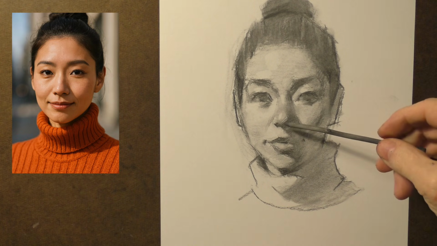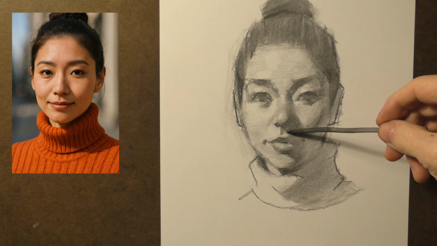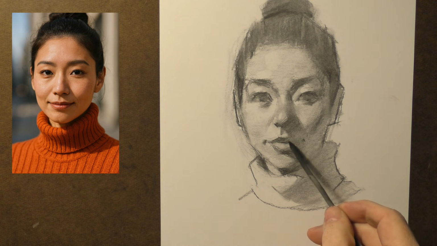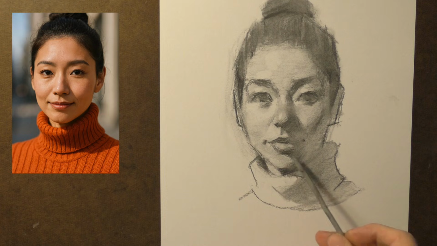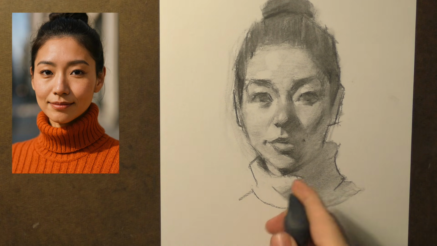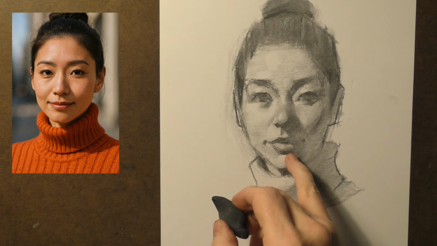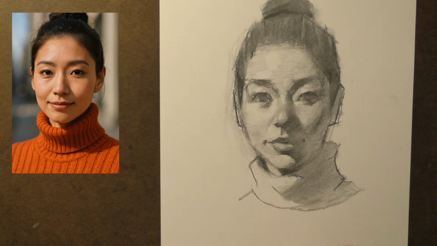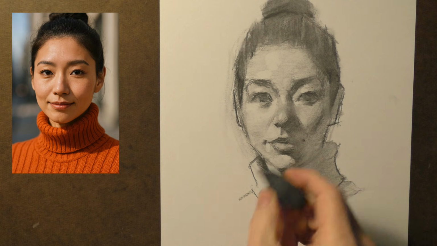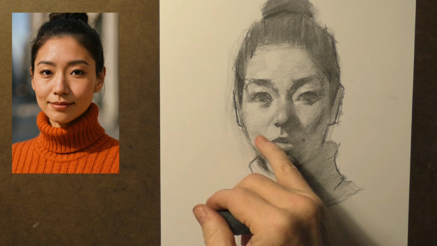I'm not worrying too much about likeness for this, but if I were, this is the stage right here where I would stay a lot longer, and I would push and pull and think about these, stand back and look at it several times, and just gently push and pull things into position and get things a little closer to this actual person, and pay attention to the corner of the mouth and the glabella and things like that to really dial it in.